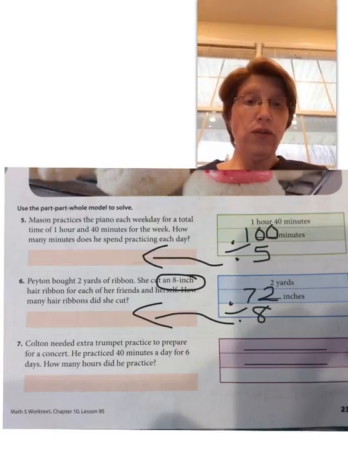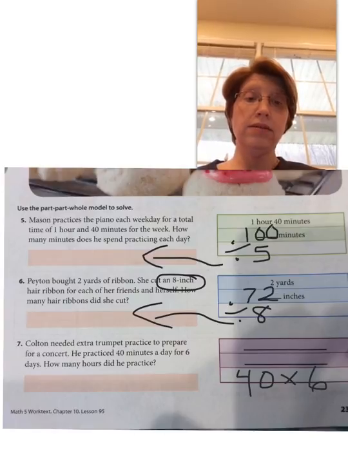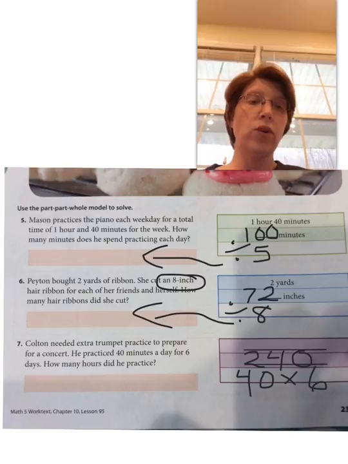So we need 40 times 6. And that will give you minutes. So if we do that, we do the 4 times the 6. That gives us 24. Then we add that 0 to the end. We have 240 minutes there in the middle line.